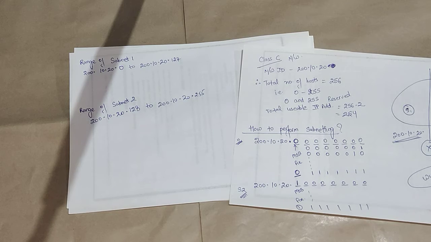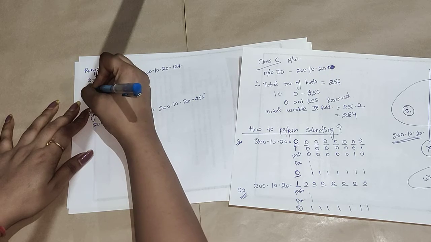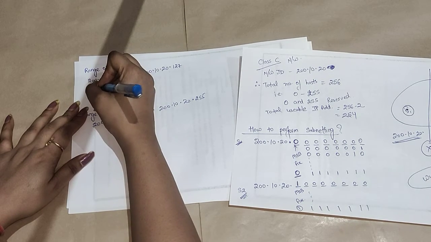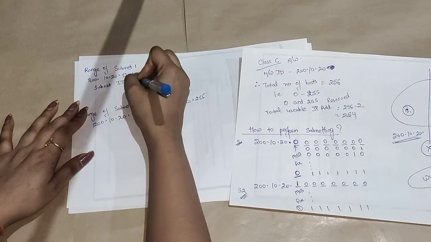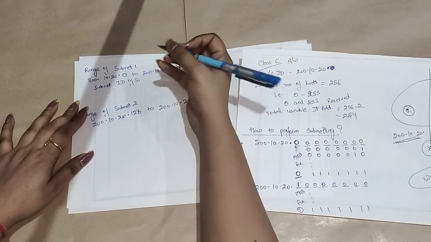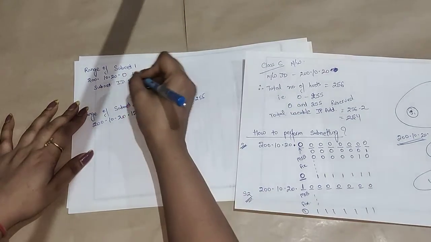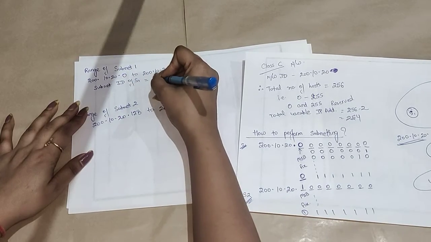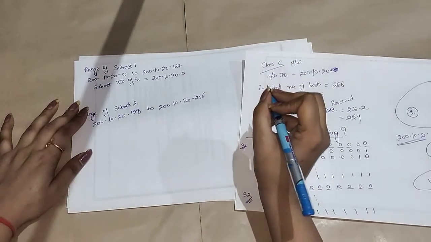Now, if we talk about the subnet ID of S1, subnet 1, that is equal to the subnet ID, or you can say network ID of subnet 1. That will be equivalent to the first IP address. That means 200.10.20.0.